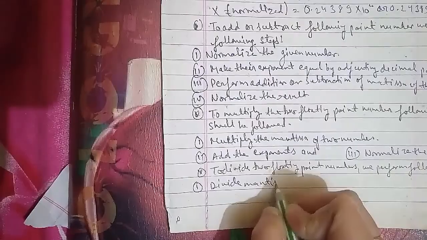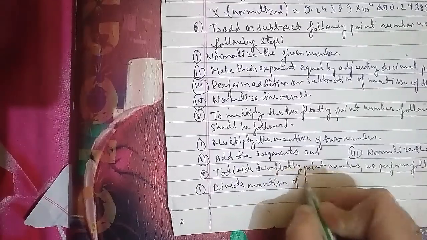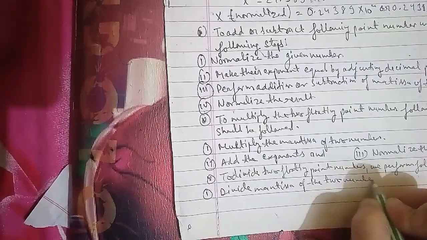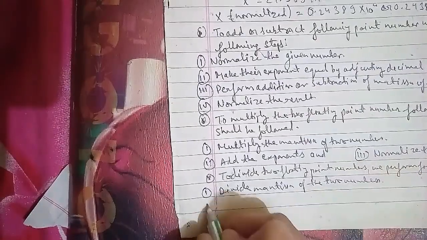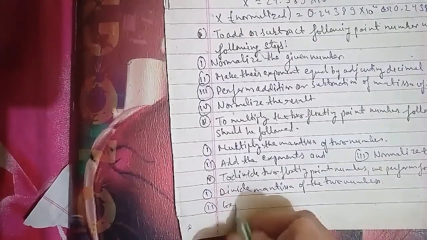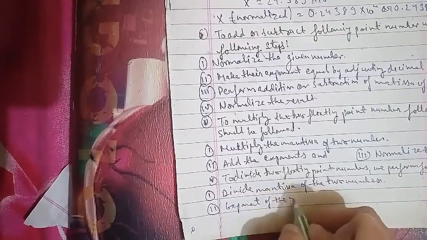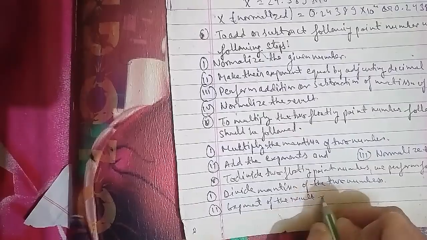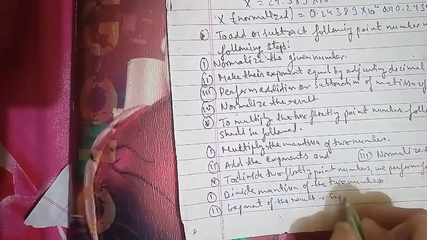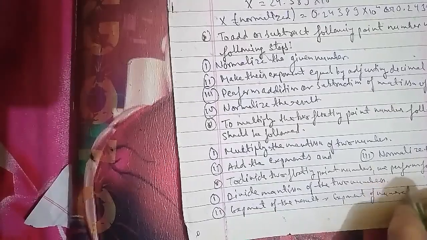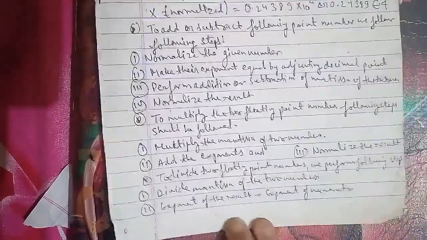The associative and distributive laws are not valid in floating point arithmetic, which we will discuss here. That is, a plus b minus c is not equal to a minus c plus b, and a(b minus c) is not equal to ab minus ac as well.